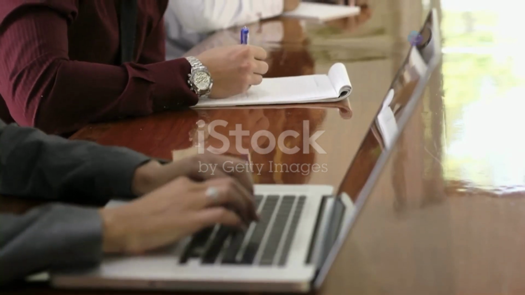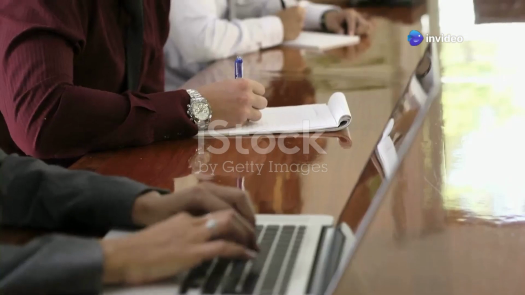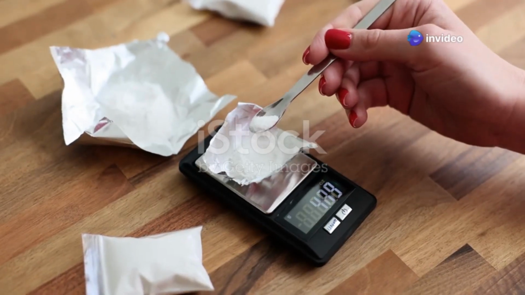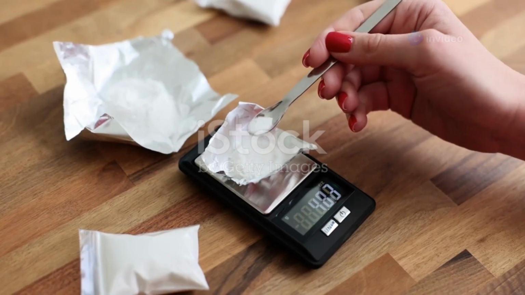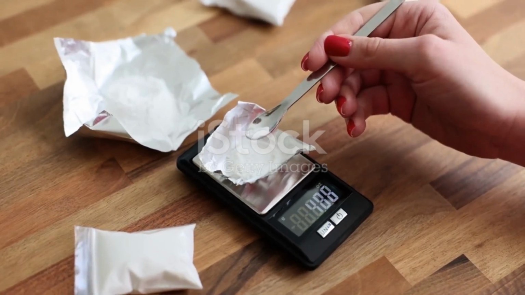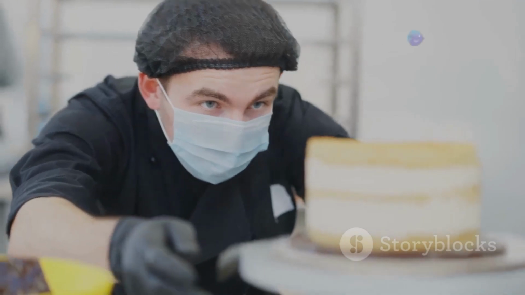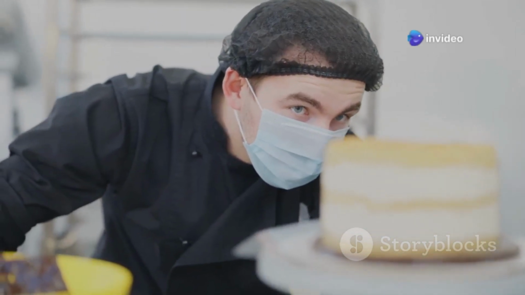Section 5. Everyday applications, from cooking to finance. The principles of accuracy and precision extend far beyond laboratories and engineering workshops, finding relevance in our everyday lives. From following a recipe to managing our finances, these concepts play a subtle yet crucial role.